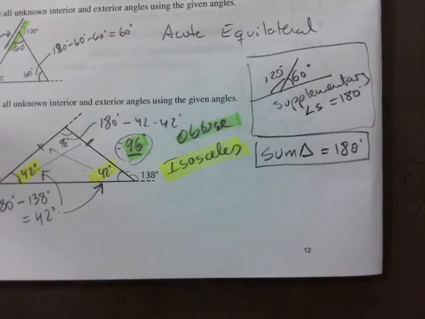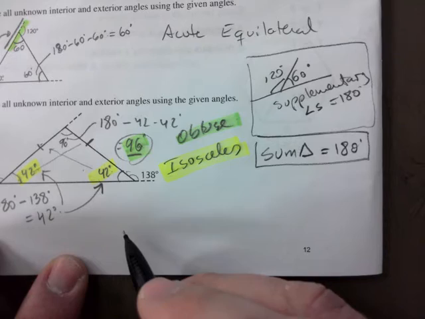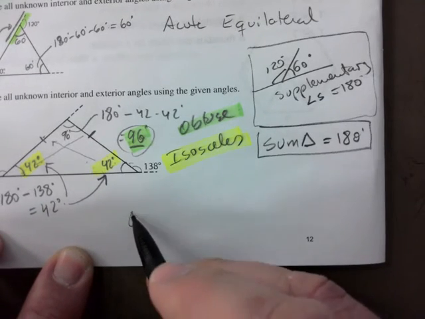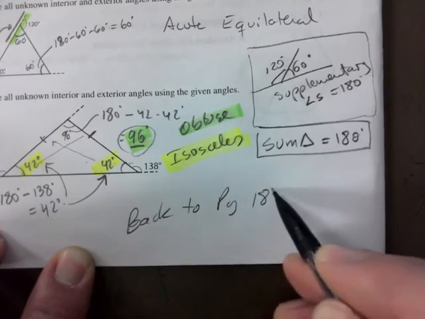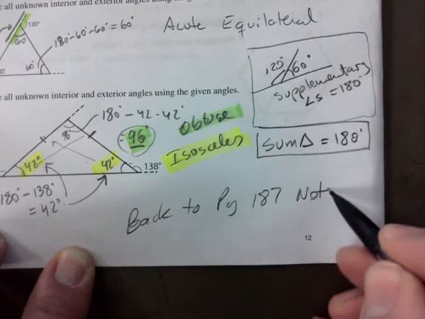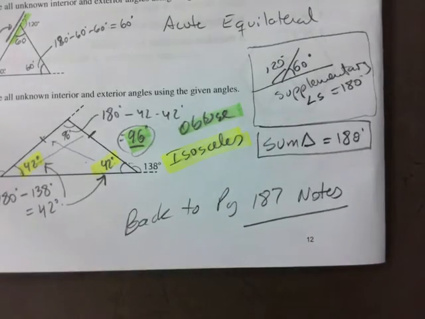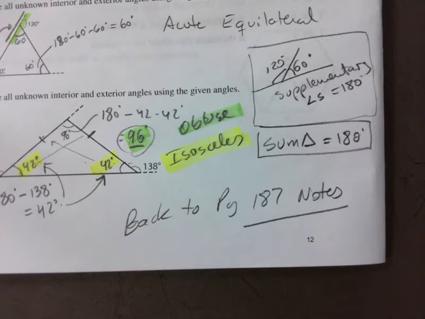Okay. So now we're going to go back to page 187 and the notes. We're going to go back to 187 and notes. So now you grab your notes, because I'm going to start quadrilaterals soon. That's the next part.